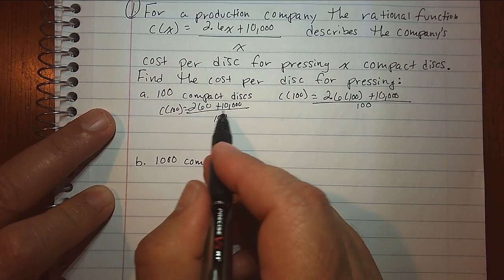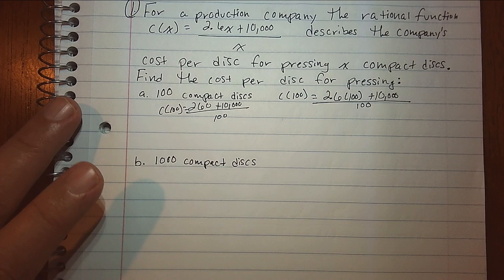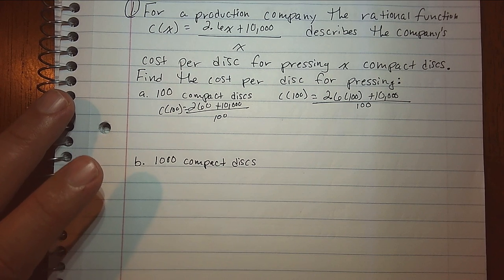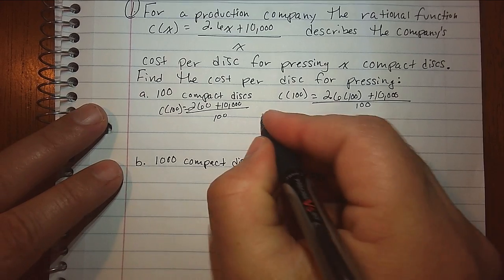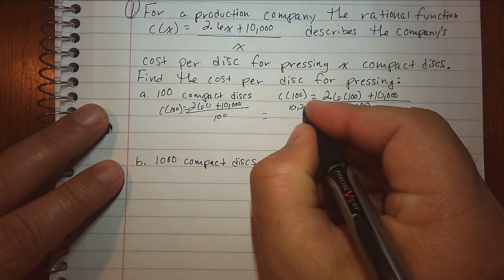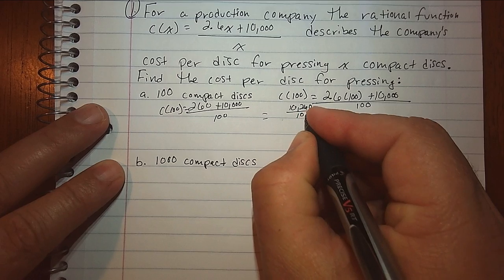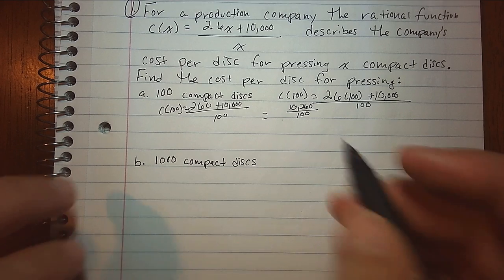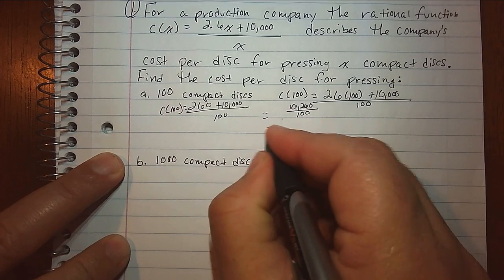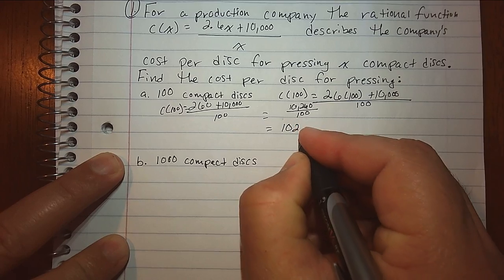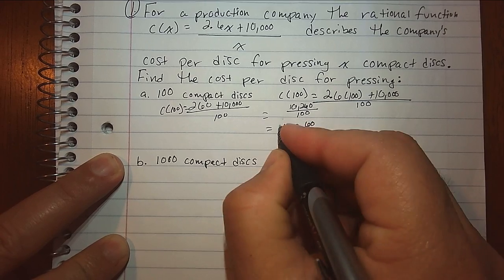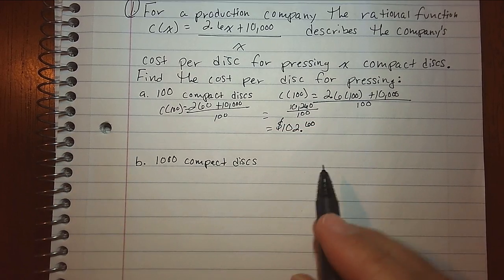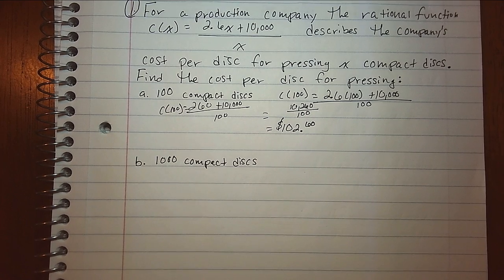Well, 260 plus 10,000, of course that's going to be 10,260. So 10,260 divided by 100. And we find that if we only press 100 discs, it actually costs $102.60 per disc.